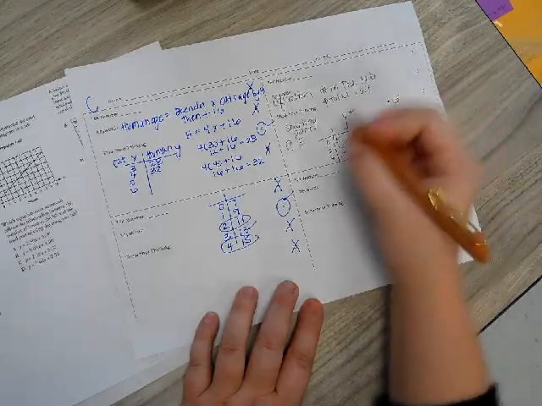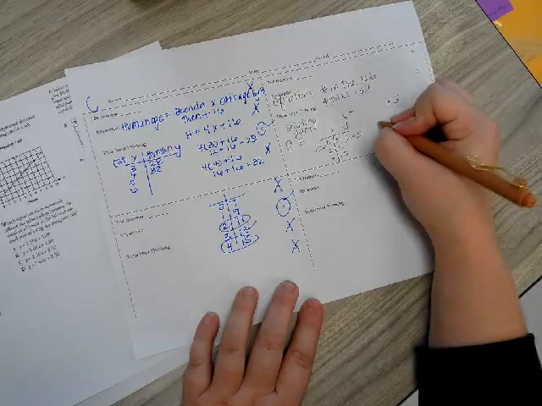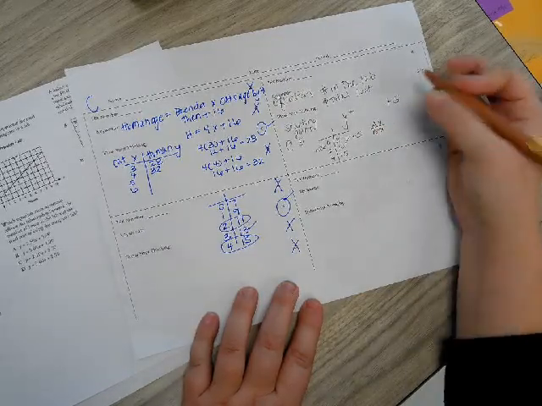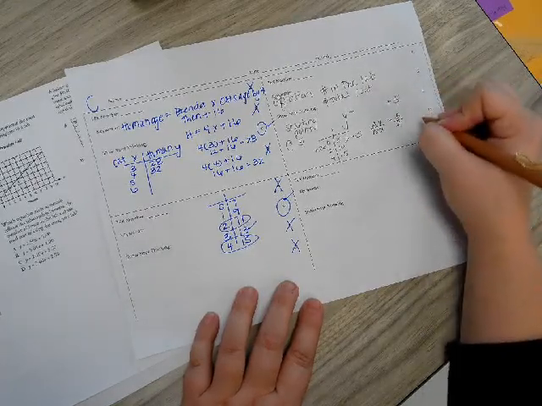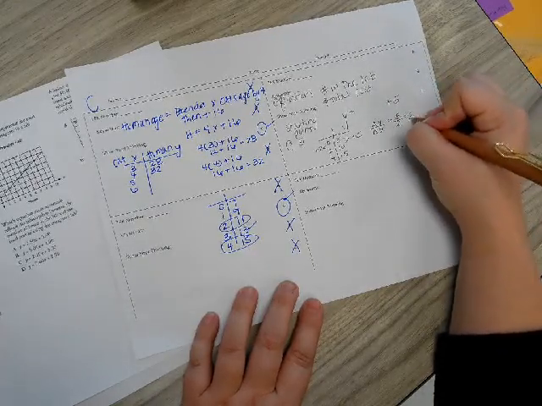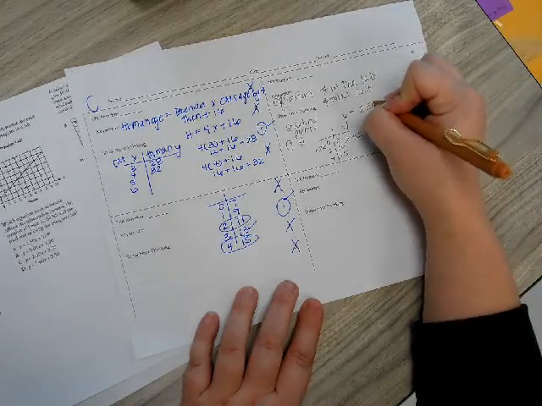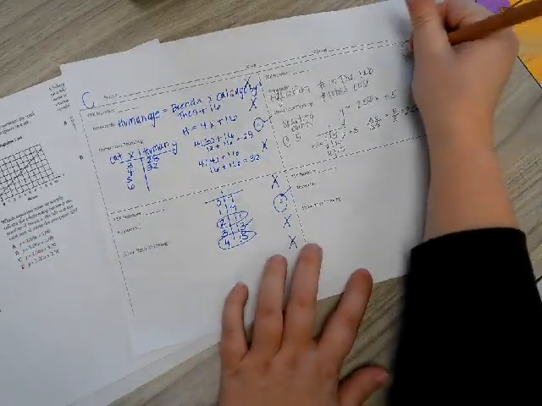How do I get from 0 to 2? Plus 2. Okay? So, remember, change in y over change in x is my constant rate of change. So 5 over 2. 5 divided by 2 is 2.5. So 2.50x plus 5. So my answer is A.